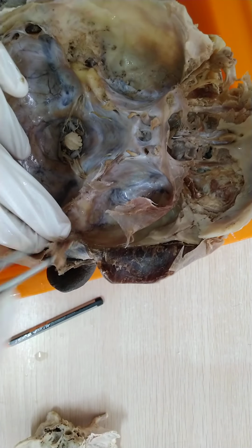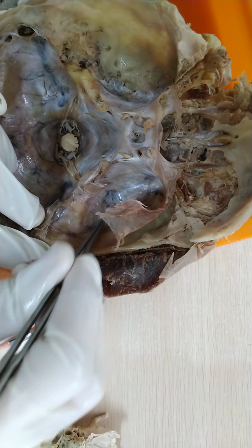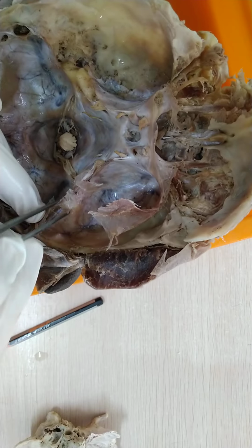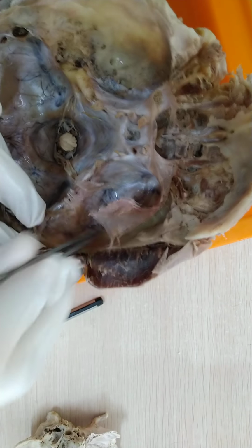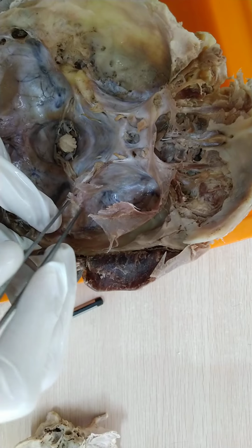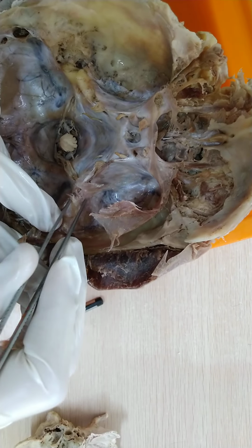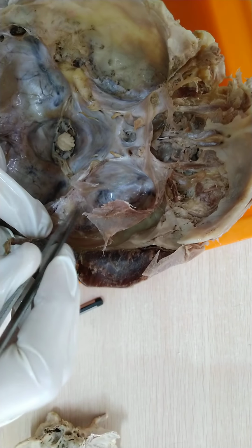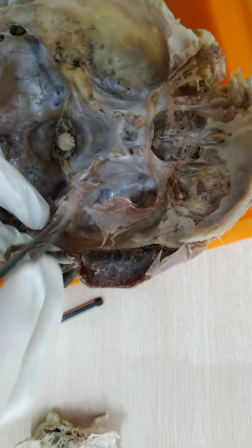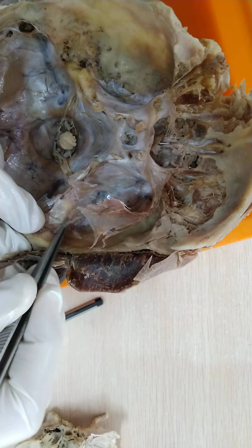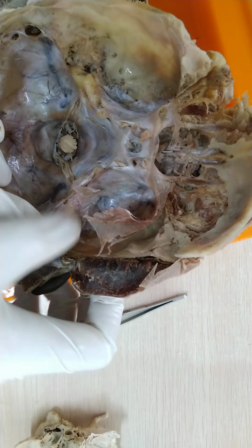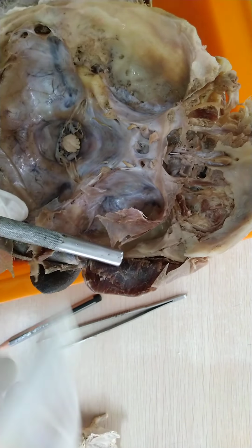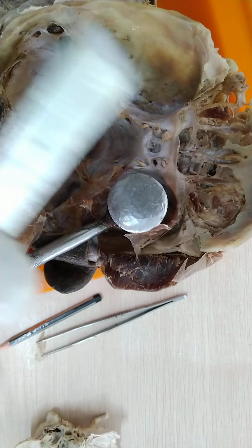So in removing the dura mater, we see the petrous part of the temporal bone here. So here I need to chip off this part of the bone that forms the roof of the middle ear cavity. So you see this elevation here. This elevation is known as the arcuate eminence. Okay, here. So I am going to crack this part of the petrous bone using a mallet and a chisel.